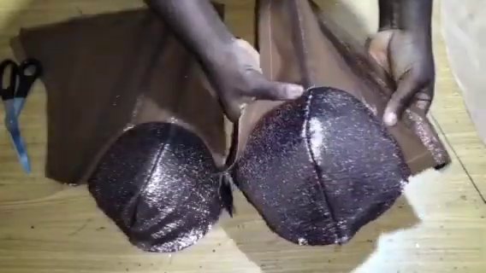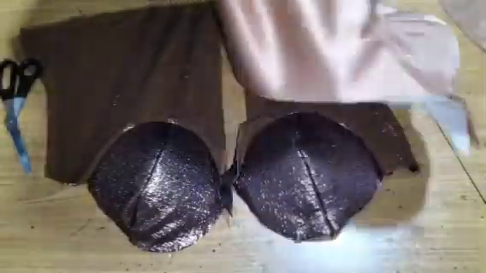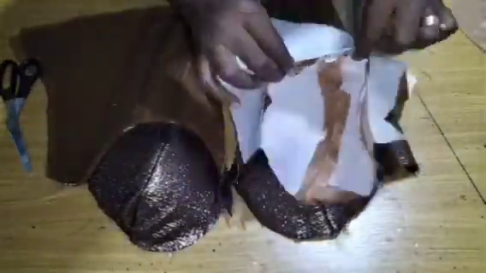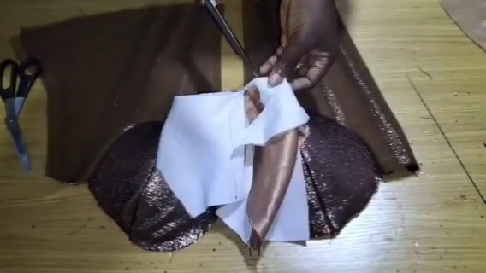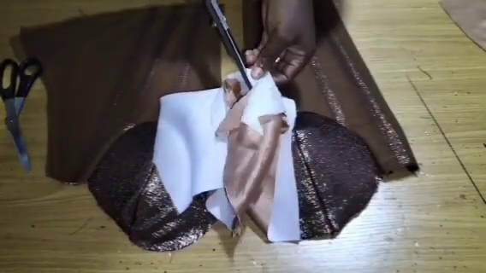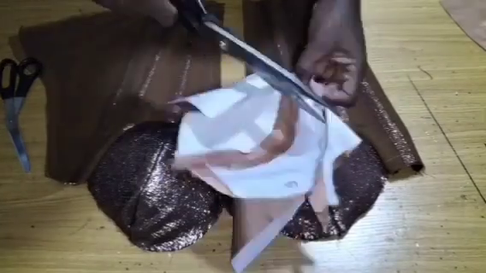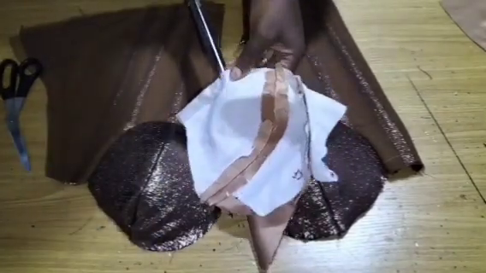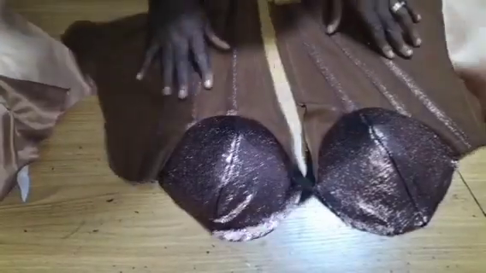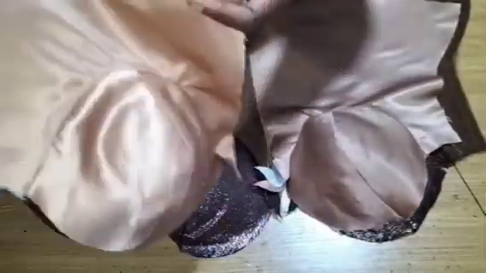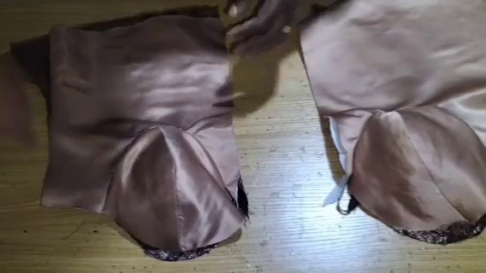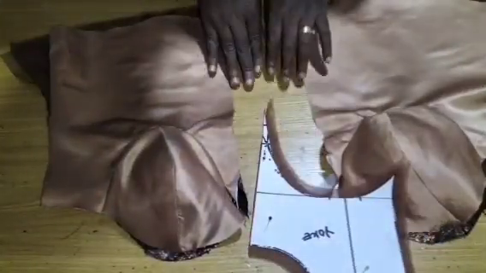So this dip illusion neckline, be it a corset or be it a bustier, you have to split the center front line open, as you can see, both for lining and for fabric. So you can see my lining and my fabric cup, they are all ready. So I'm going to go over to the joining.